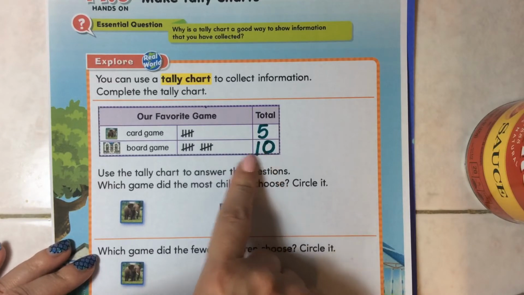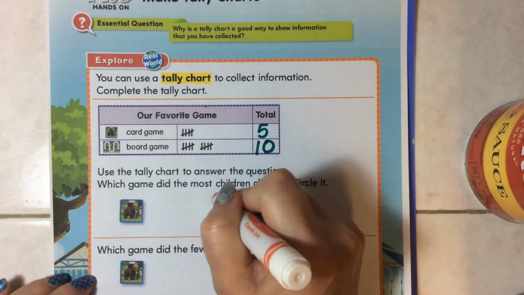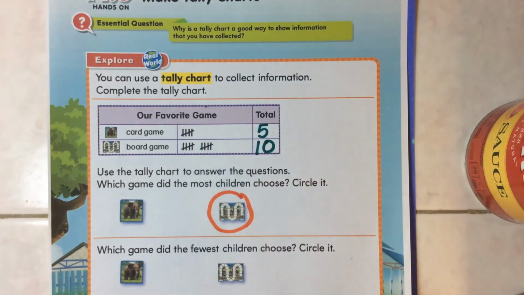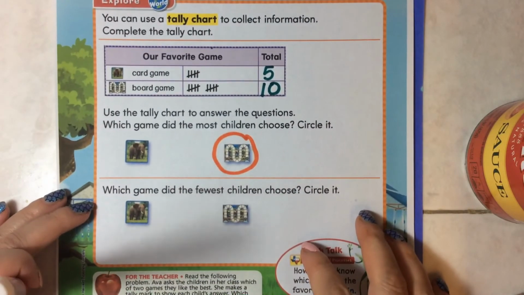10 is the greater number. They voted for board game. Okay, so we're going to come over here and we're going to circle board game. All right, next question.